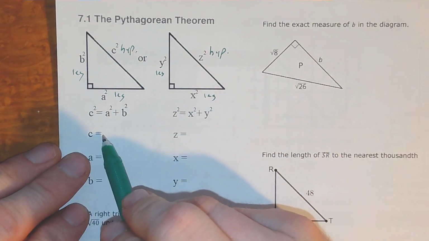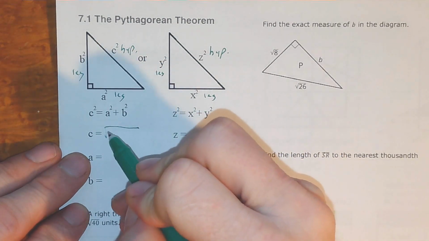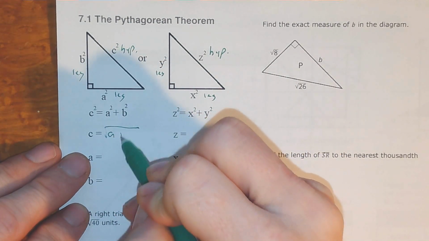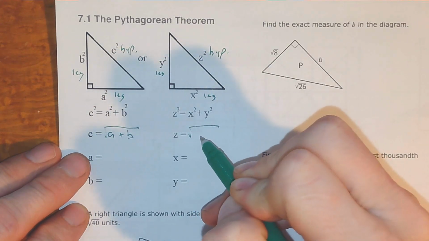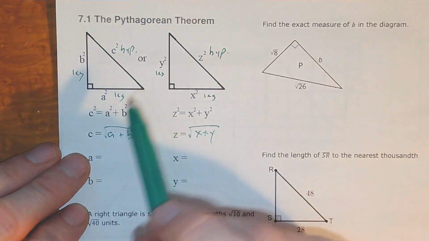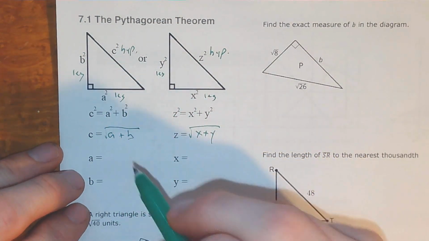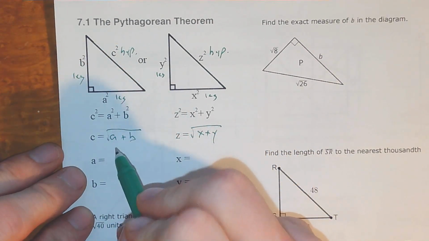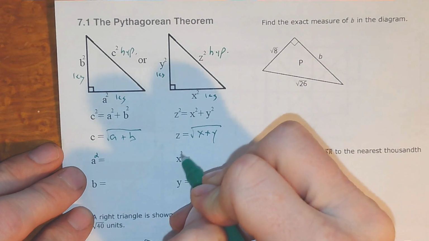If you're going to solve for C or Z here, it would just be the square root of the sum of the squares of A and B, and of X and Y. But that's not necessarily always how you want to do it algebraically, right? If you wanted to solve for A here, you'd rearrange. Let's say it's A squared, or X squared.